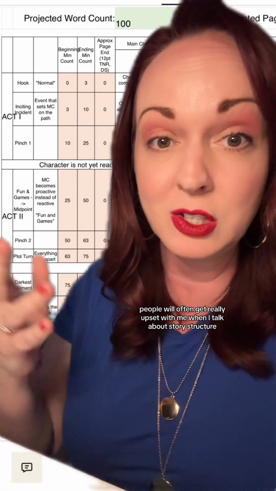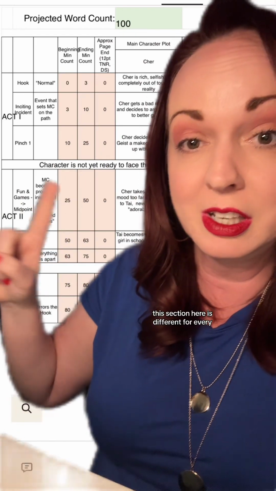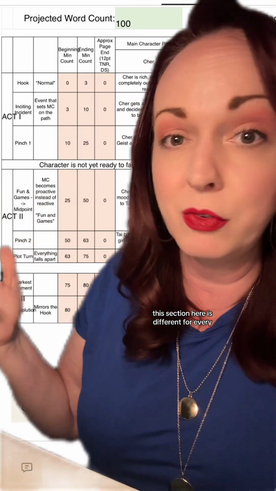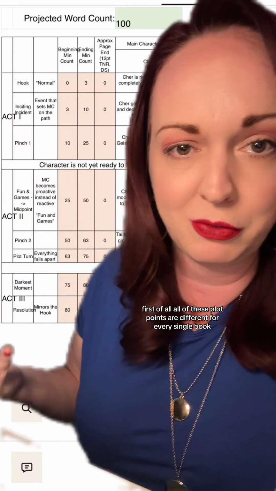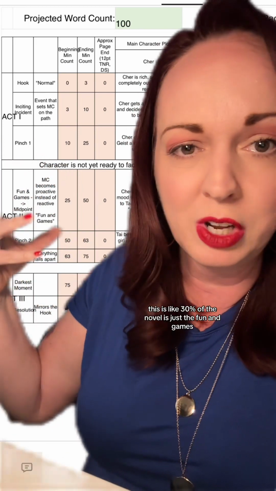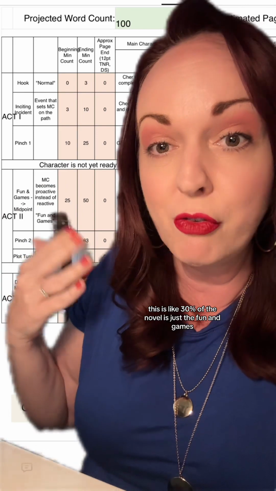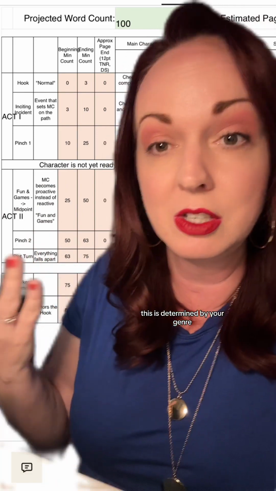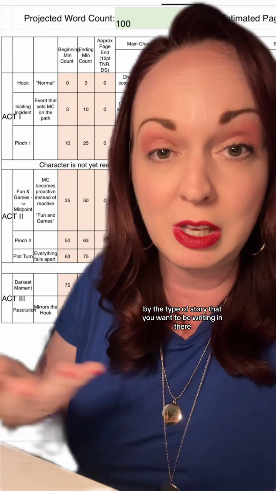People will often get really upset with me when I talk about story structure because they're like, you're making all the books feel exactly the same, and I'm definitely not. These plot points are different for every single book, but this big, huge chunk, this is like 30% of the novel, is just the fun and games.